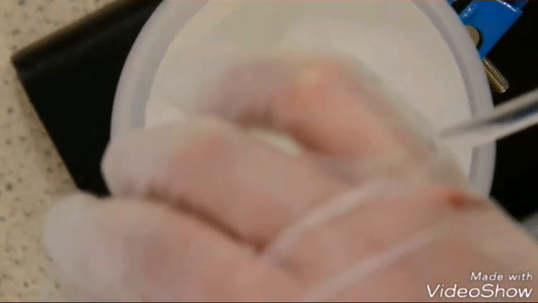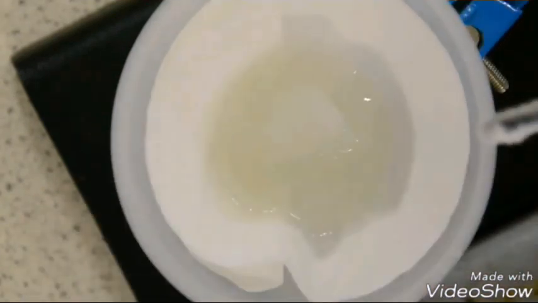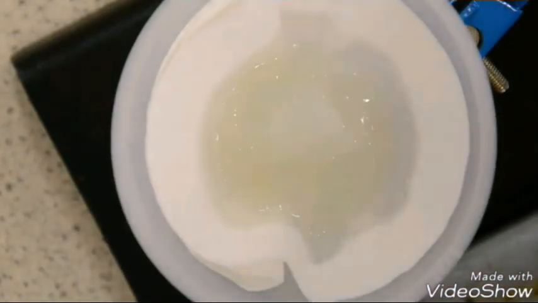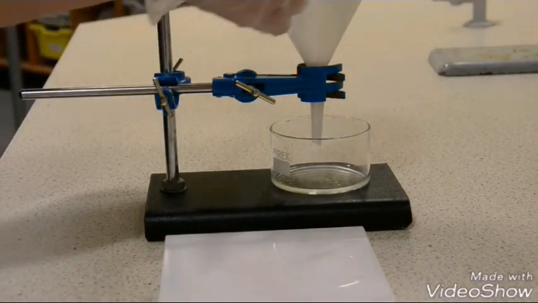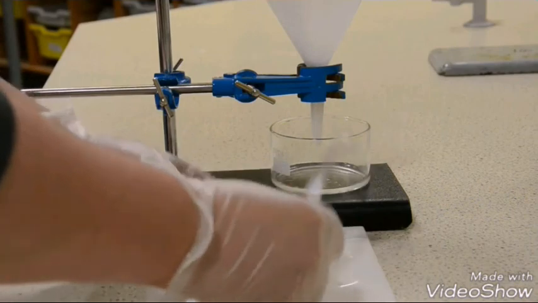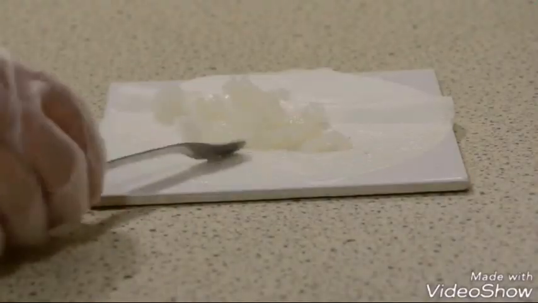The last thing we need to do is filter off the soap that we've precipitated out using the sodium chloride. So I've just set up a standard filter funnel filter paper arrangement. I'm going to scrape the mixture into it and wait until the filtrate has finished dripping through. And here's the final product.